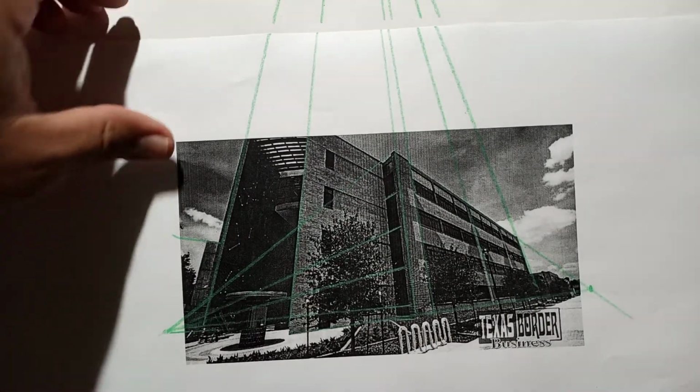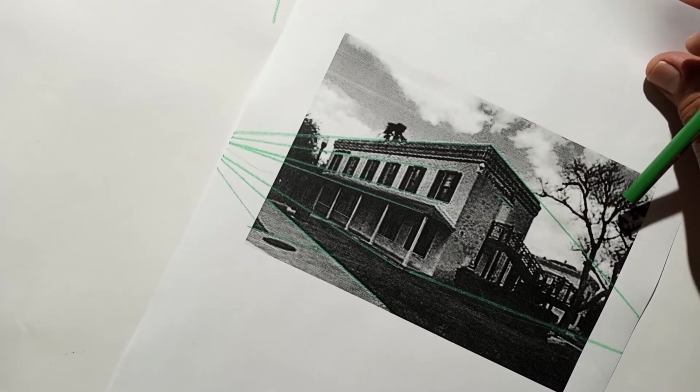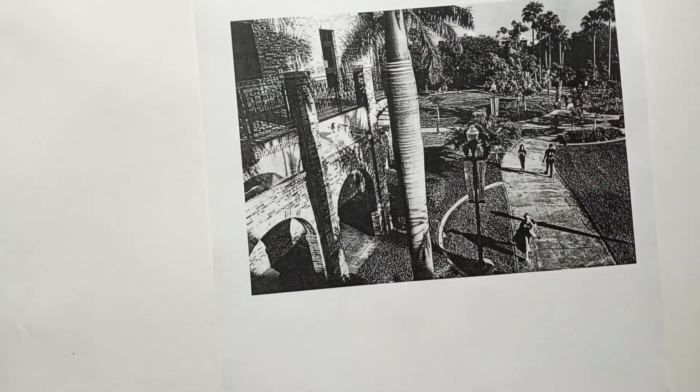This one's a little bit more complicated, but it's very, very fun. I like it: the more vanishing points you have, the more interesting the concept. As far as this one, we took care of this one. As far as this one, we have not. But again, it's the same concept, the same idea.